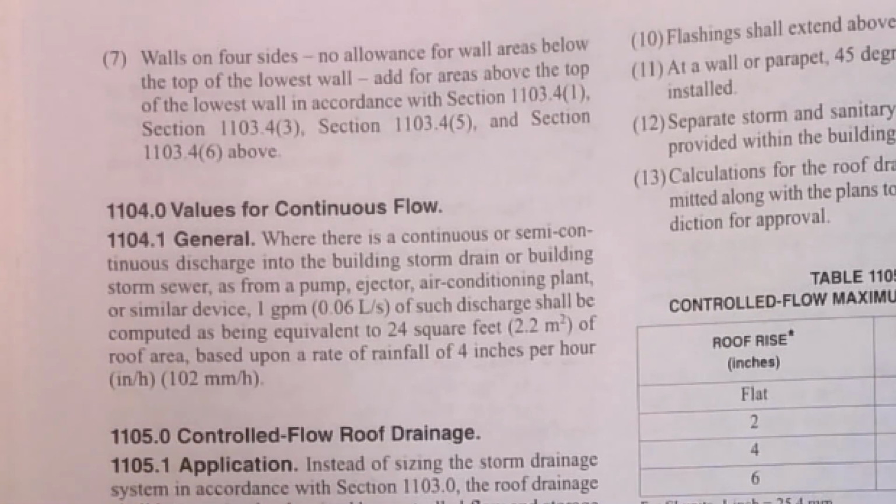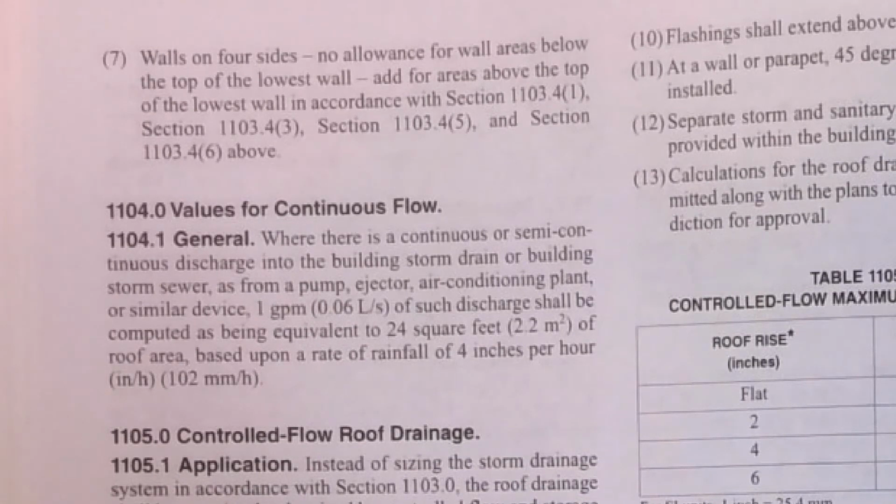Values for continuous flow. Where there is a continuous or semi-continuous discharge into the building storm drain or building storm sewer, as from a pump, an ejector, air conditioning plant, or similar device, 1 gallon per minute of such discharge shall be computed as being equivalent to 24 square feet of roof area, based upon a rate of rainfall of 4 inches per year. And that's a continuous or semi-continuous discharge into the building storm drain. Okay?